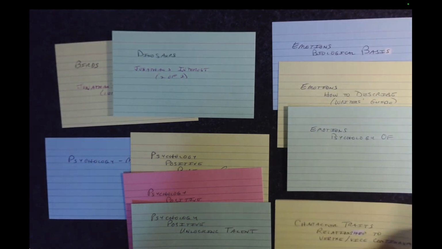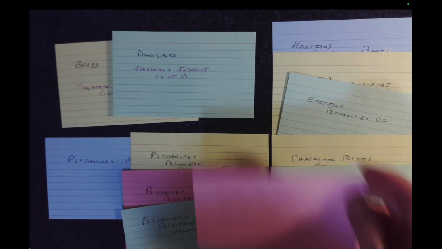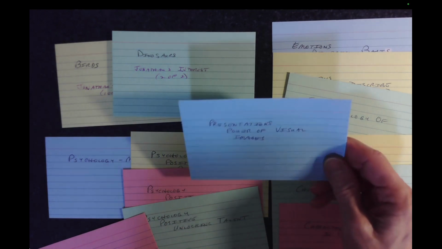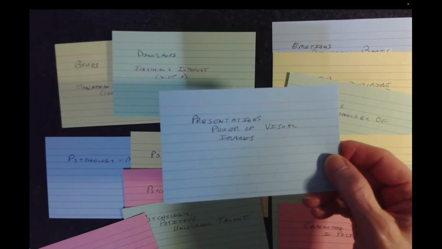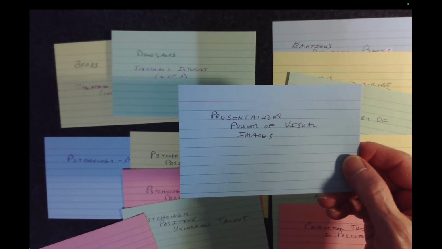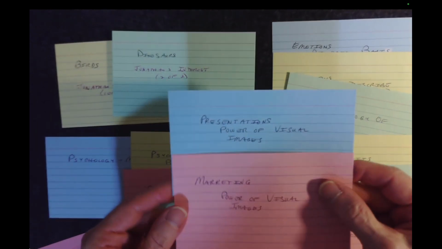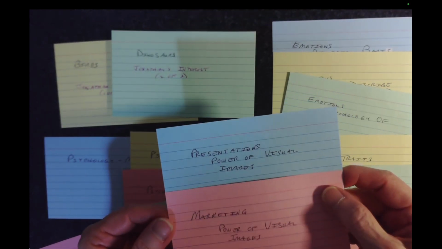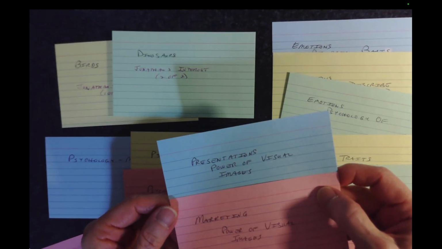I also have a number of books on character traits. That's something I'm big on writing about. There's a book on speed reading that I started and didn't get very far with. And here's two interesting ones. This one is on presentations, and it talks a lot about the power of visual images. This one's a book on marketing, and it talks a lot about the power of visual images. They've each got the same subtopic.